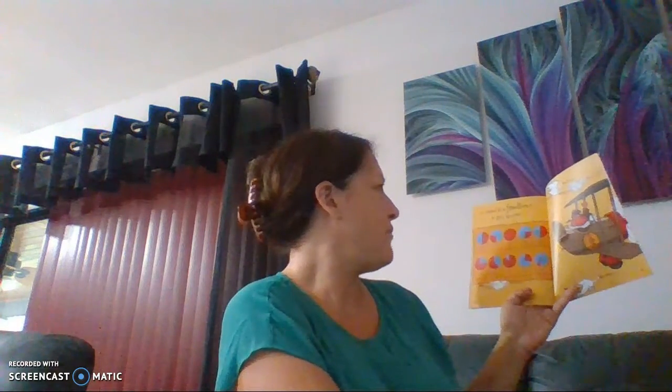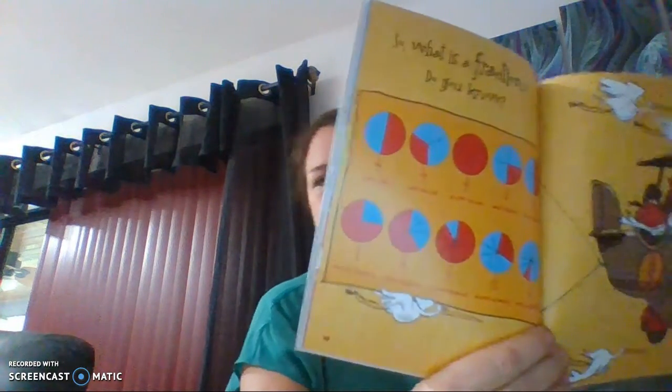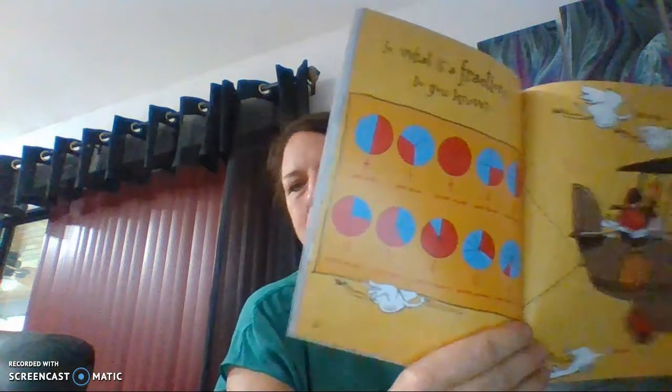So what is a fraction? Do you know? Here's a whole picture of different fractions. So a fraction is a piece of a whole thing. And it has to be an equal piece of a whole thing. So today we're going to be talking about when shares of something are equal or unequal in our lesson.